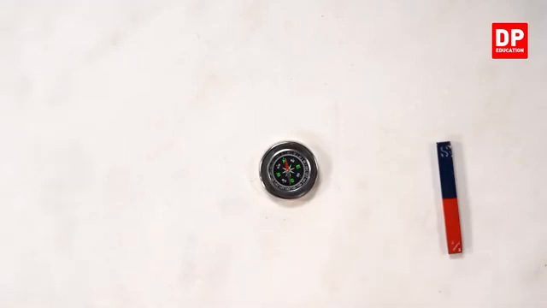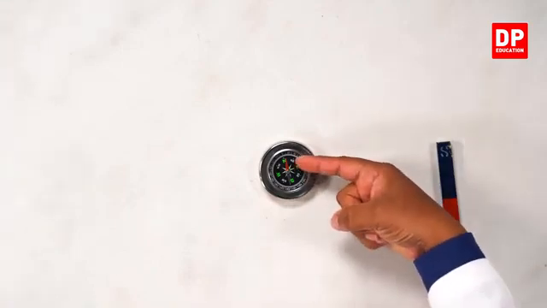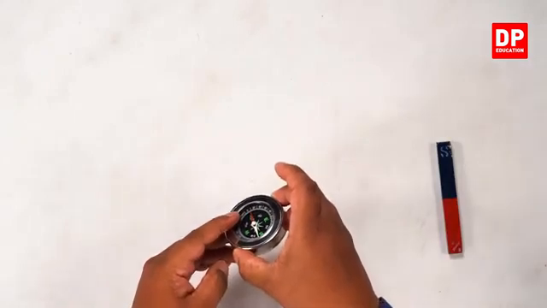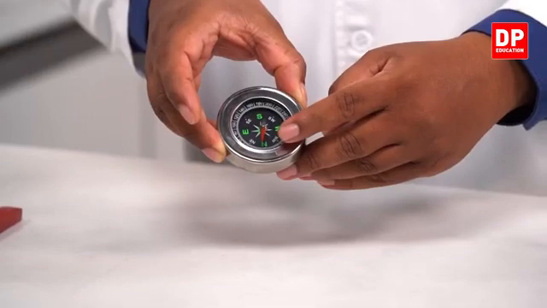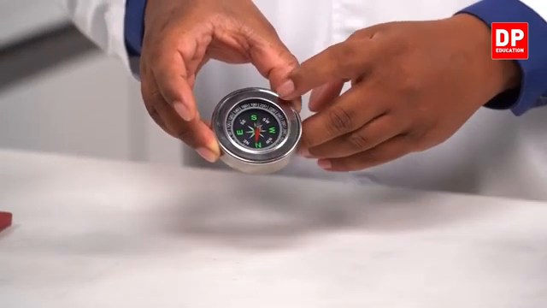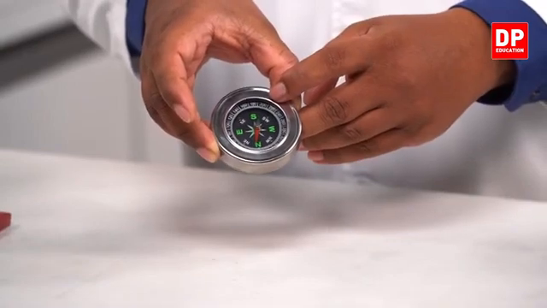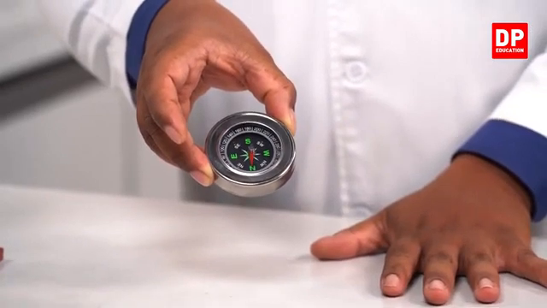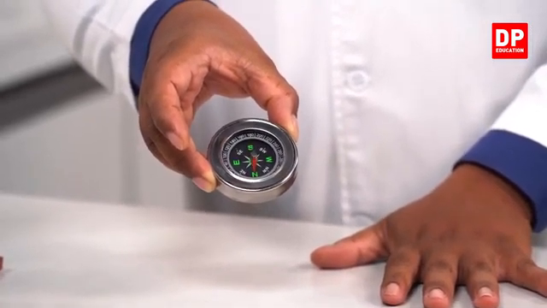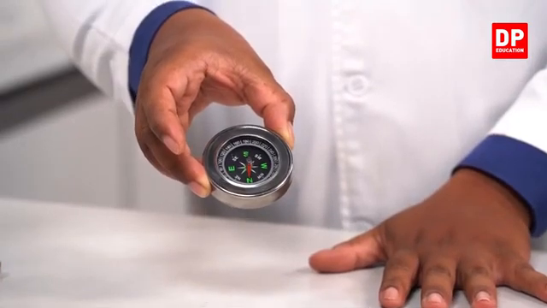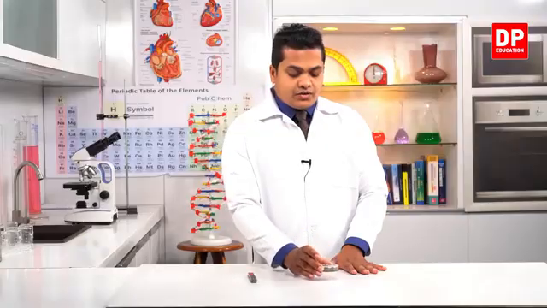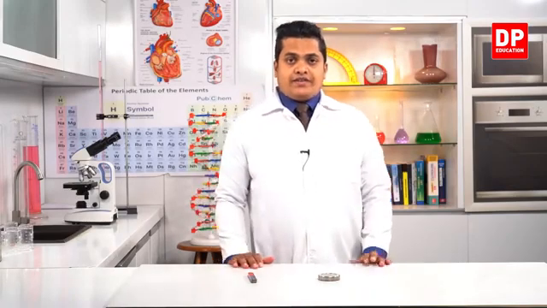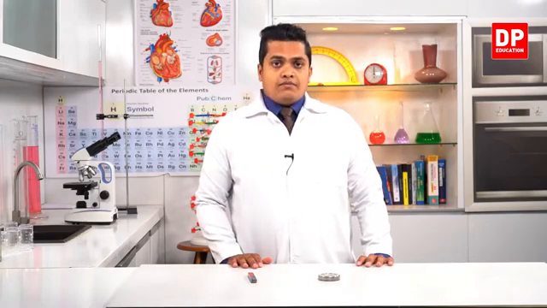Now let's see. In this compass you can observe the red color, which means this is the north, and the other terminal is the south. You know that in a compass we use a free rotating magnet, right? So this is also a magnetic material. We'll keep it here, and let's see how to identify the poles of a magnet.